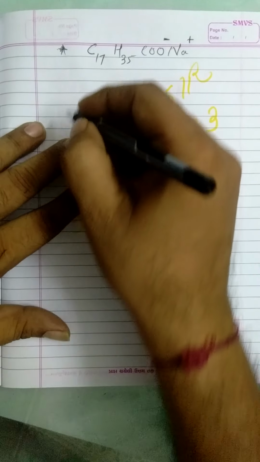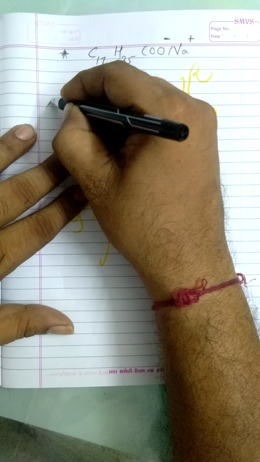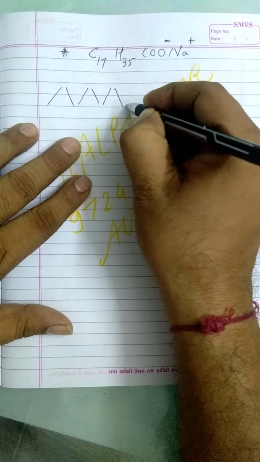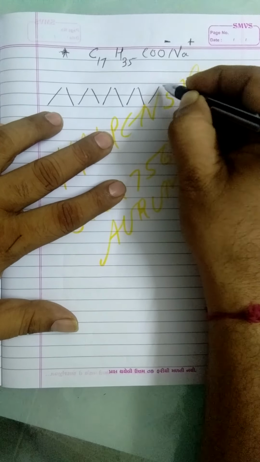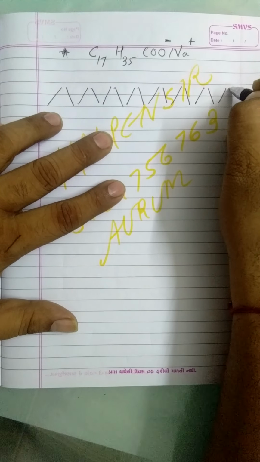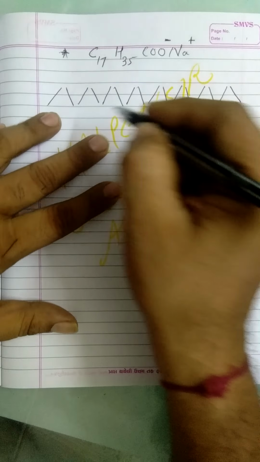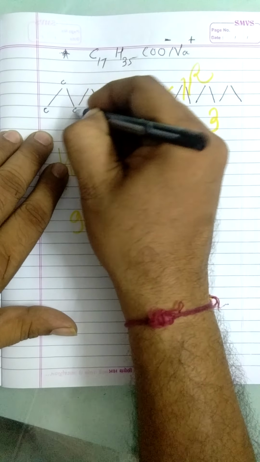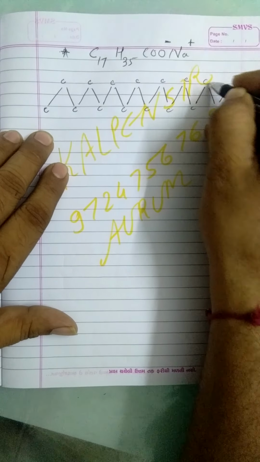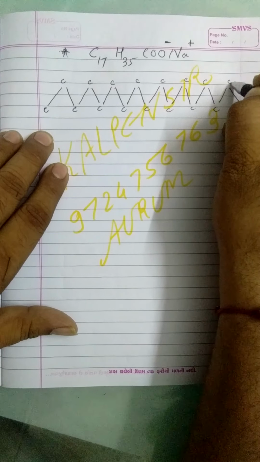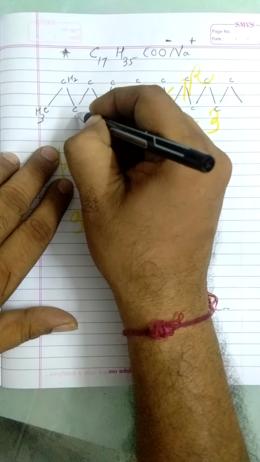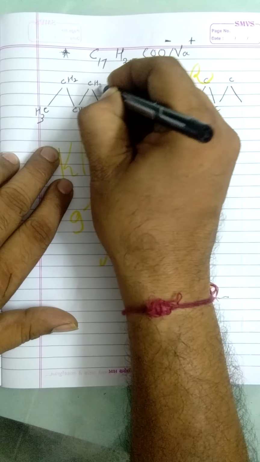Here the carbons are numbered 1 to 17, with three hydrogen atoms attached at the end and two hydrogens on each of the others.